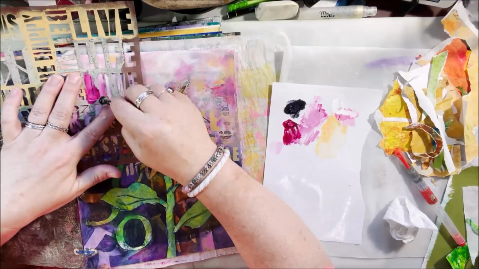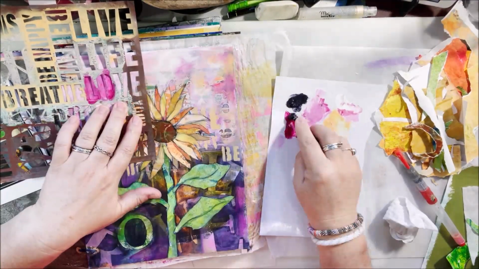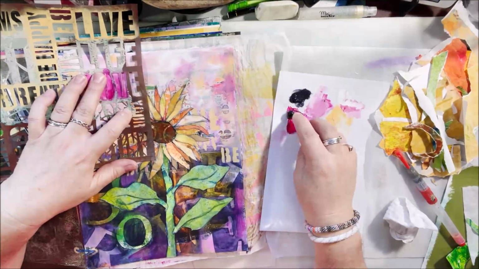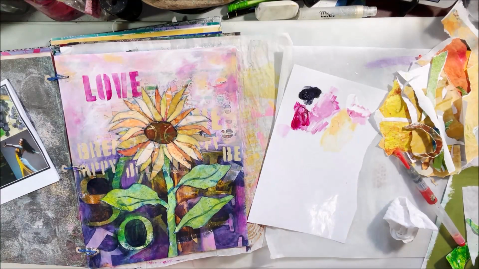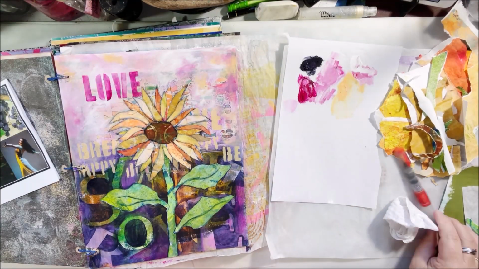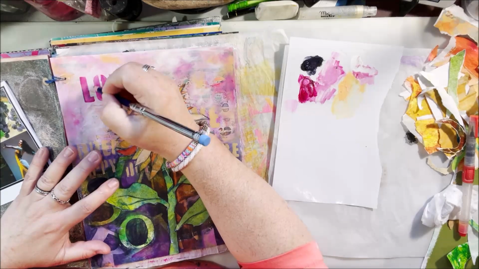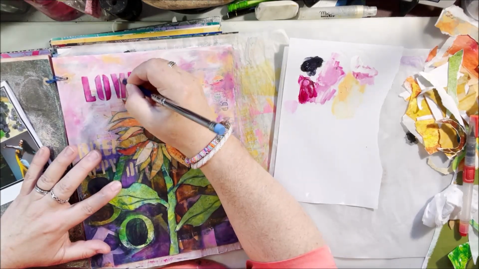So pretty much the last thing I did was to stencil the word love from this same DecoArt stencil. And I did add a little bit of shading to that with my pencil. And I think that my page was mostly done at that point.